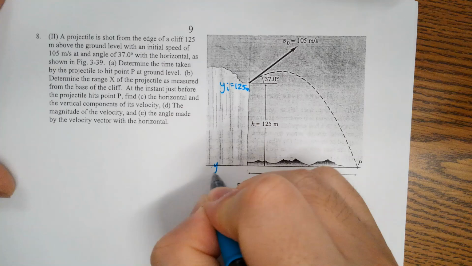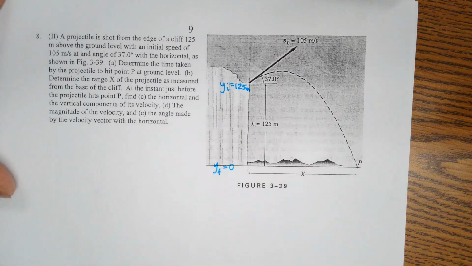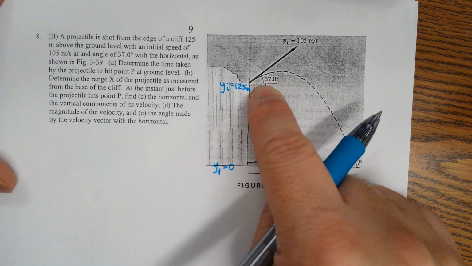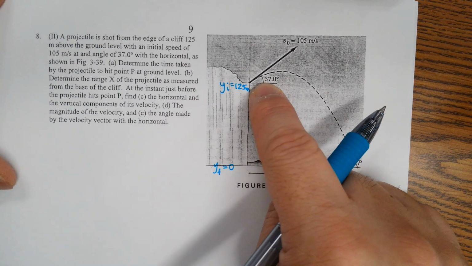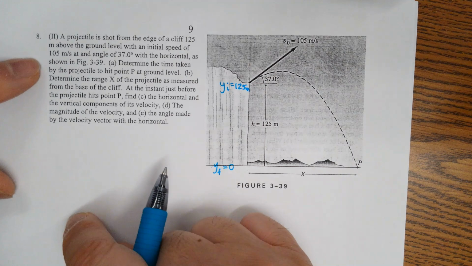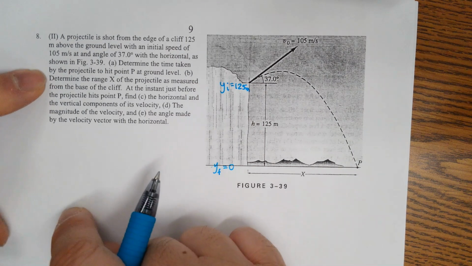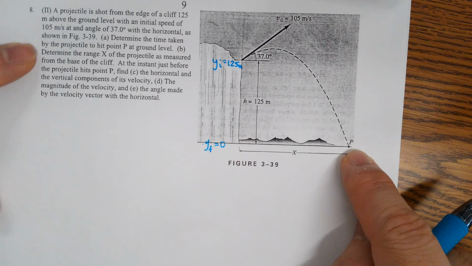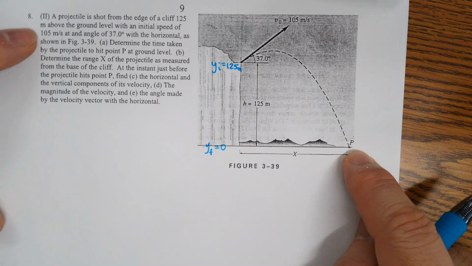And my Y final is equal to 0. Okay? So the launch angle is 37.0 degrees.